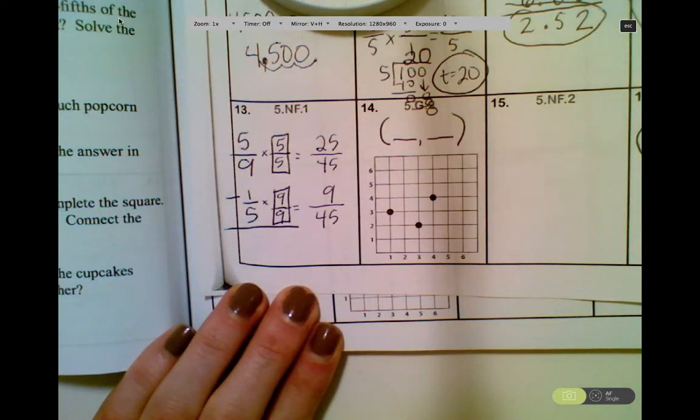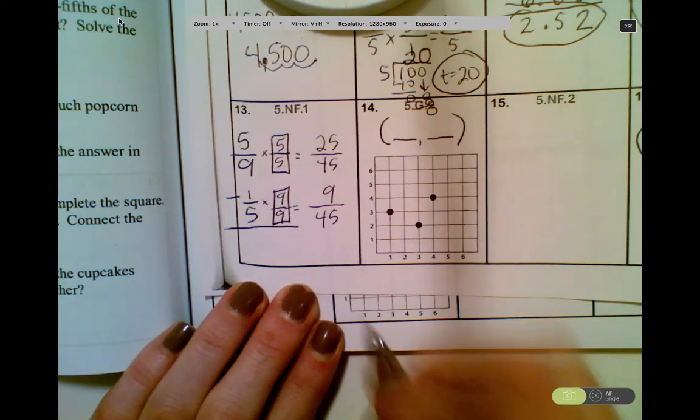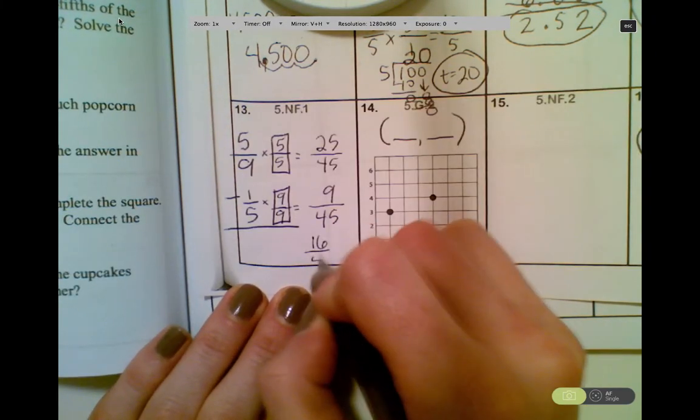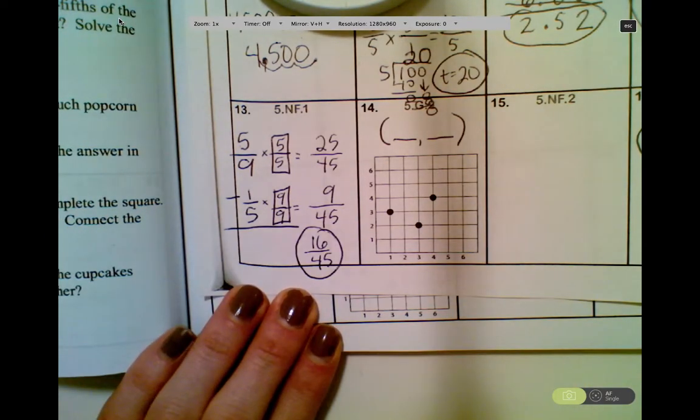So now I made my equivalent fractions with common denominators. 25 over 45 minus 9 45ths gives me 16 45ths. And that's your answer.